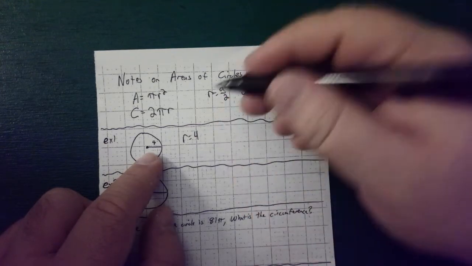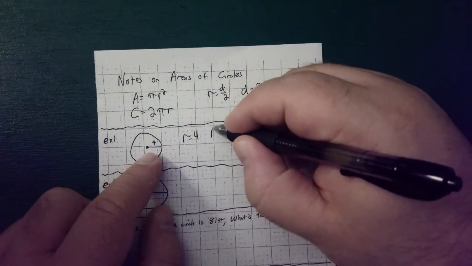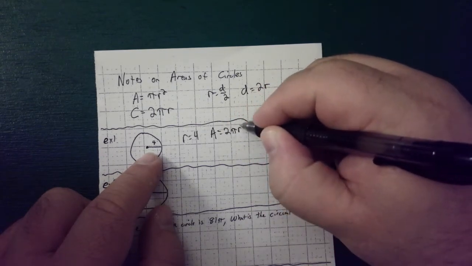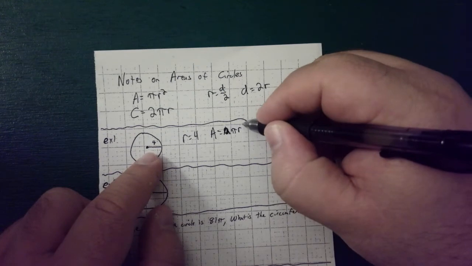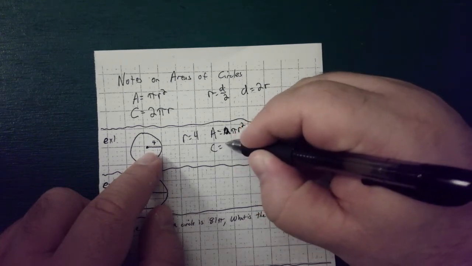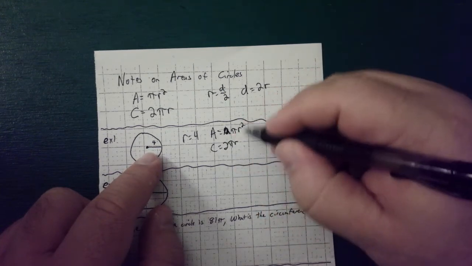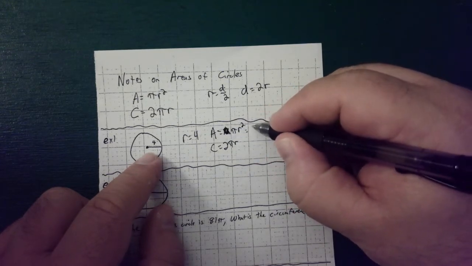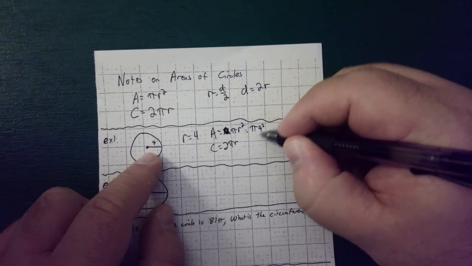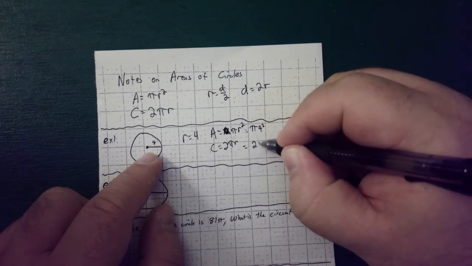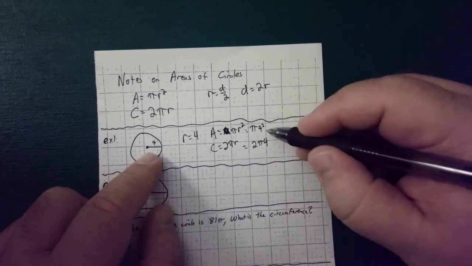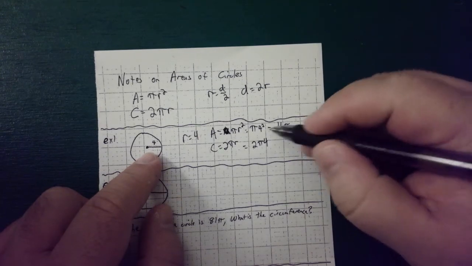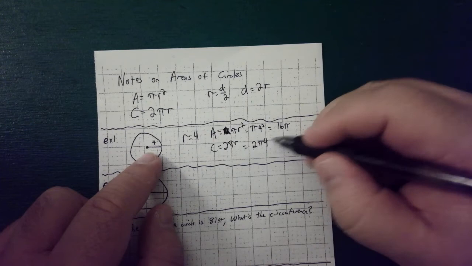So when you're looking for the circumference and the area, area is pi r squared. Circumference is 2 pi r. So I'm literally just going to plug a 4 in right there. So this becomes pi times 4 squared. And this is now 2 times pi times 4. Well, 4 squared is 16. 2 times 4 is 8.